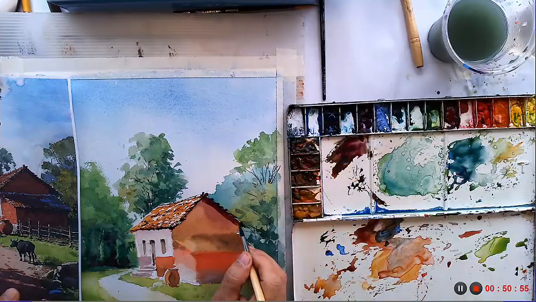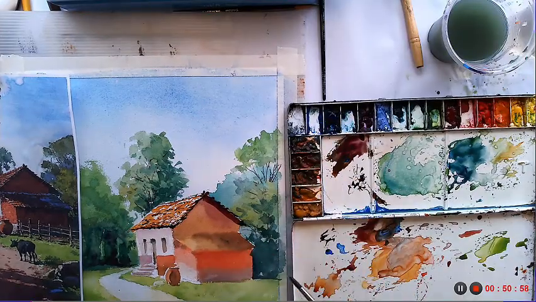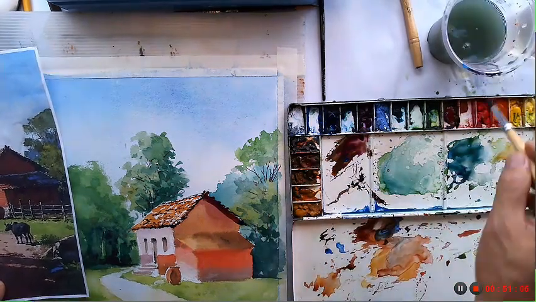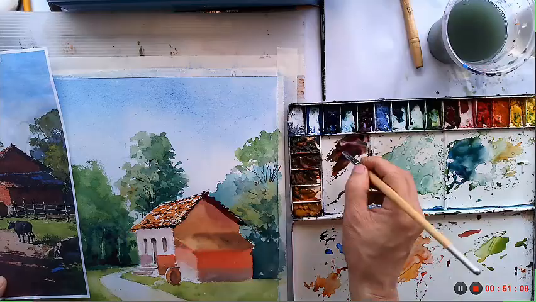This one very, very dark. So whenever I have something very dark, I will use ultramarine. Okay, this one there's some more.